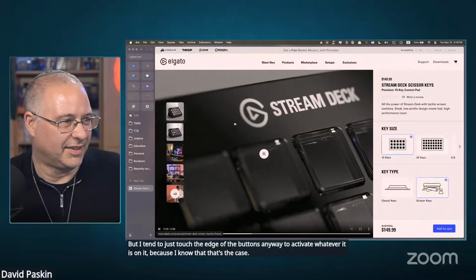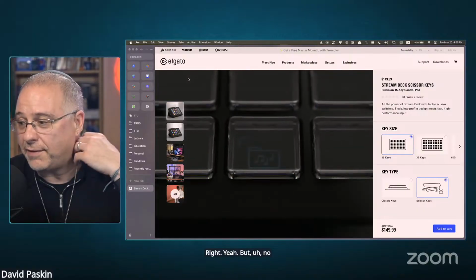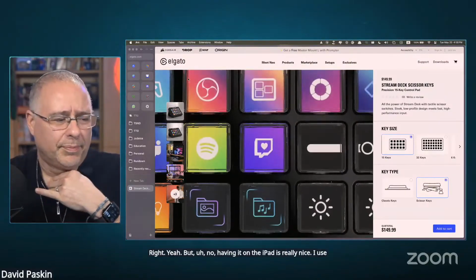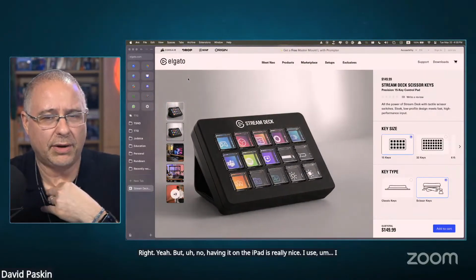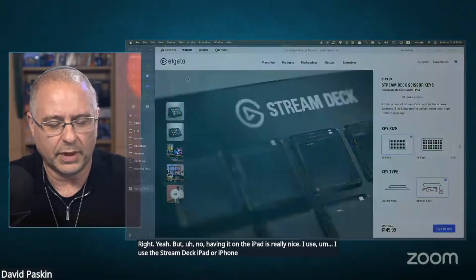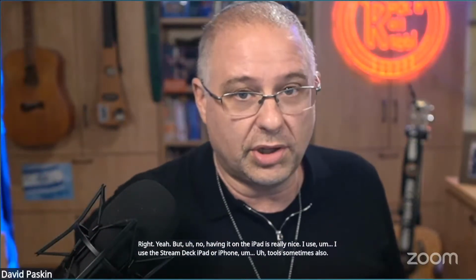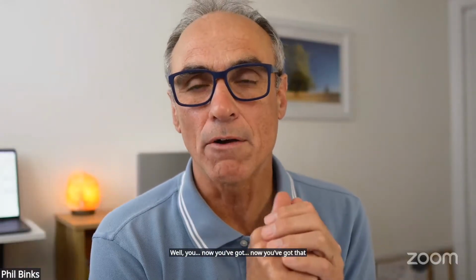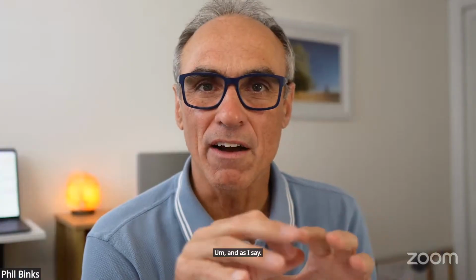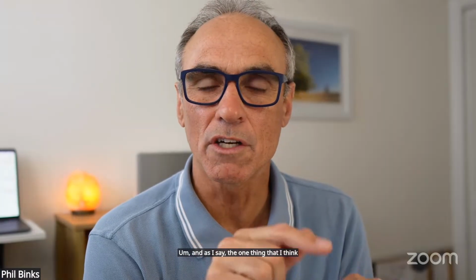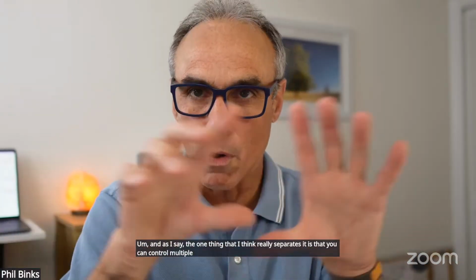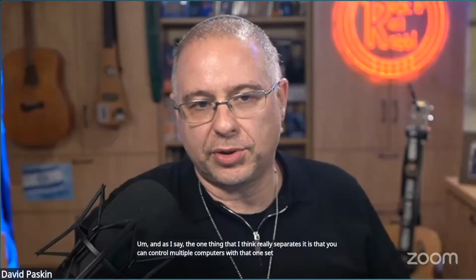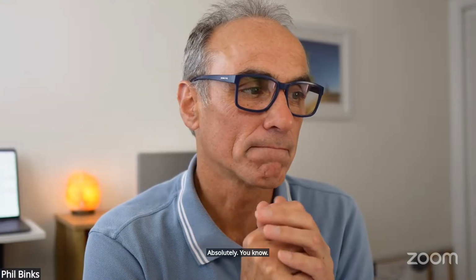Yeah. But no, having it on the iPad is really nice. I use the Stream Deck iPad or iPhone tool sometimes also. Because now you've got that, you can put that on your iPhone as well. Right. And as I say, the one thing that I think really separates it is that you can control multiple computers with that one set of keys. Absolutely. All wirelessly, which I love.